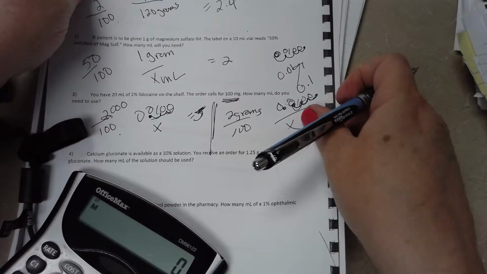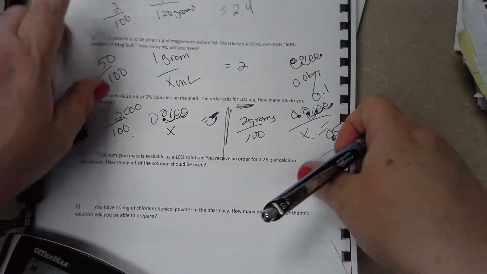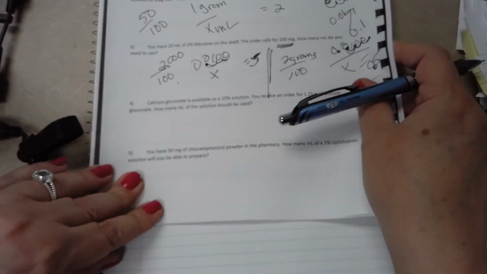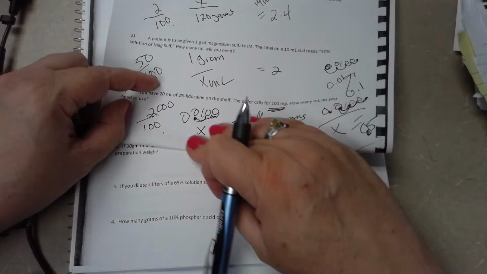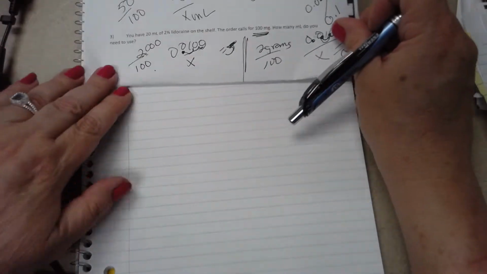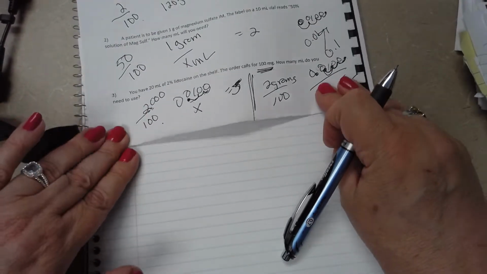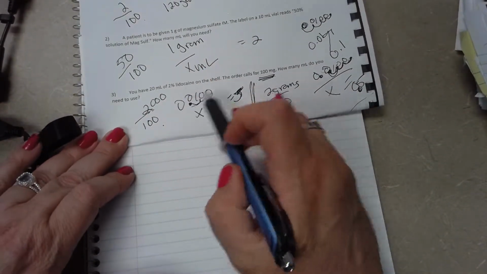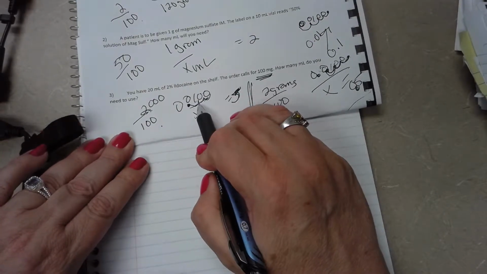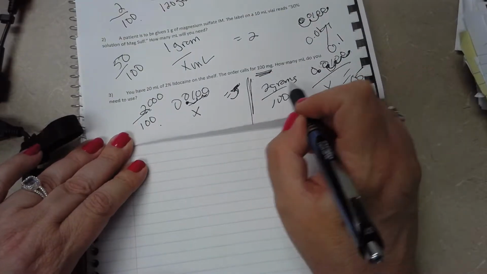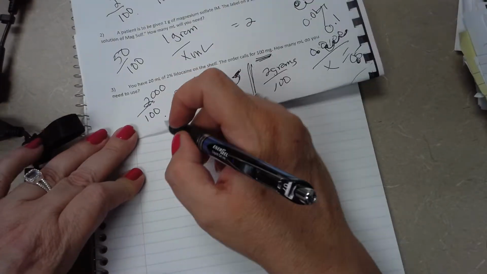So I'm going to flip this over. Actually, I want you to still be able to see it. So I'm going to start this one over again, so that we can see it from start to finish. Okay, hopefully everybody can see that. So again, if we've got grams over here, we have to have grams over there, or milligrams to milligrams. They have to equal. So let's start this again.